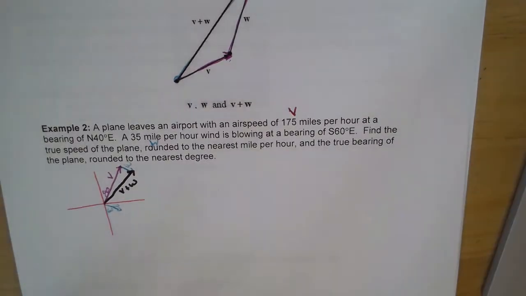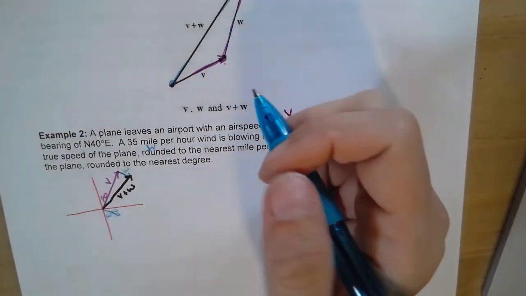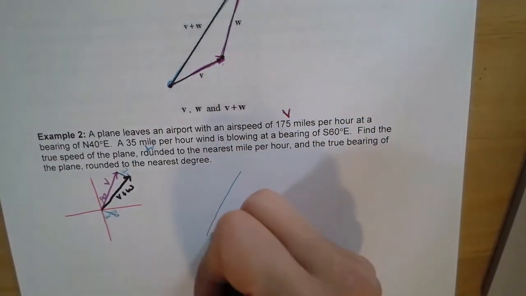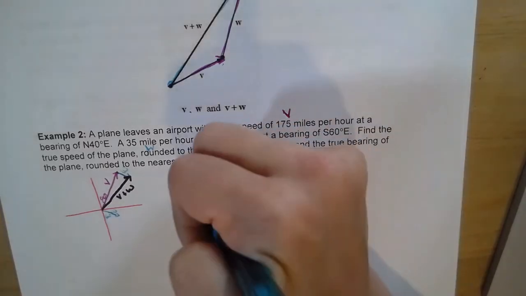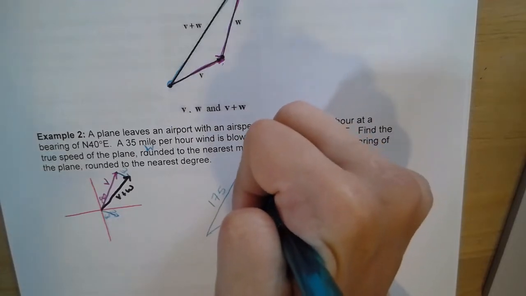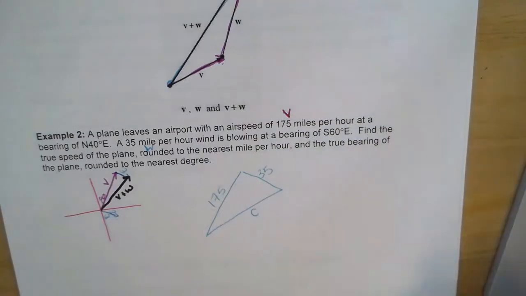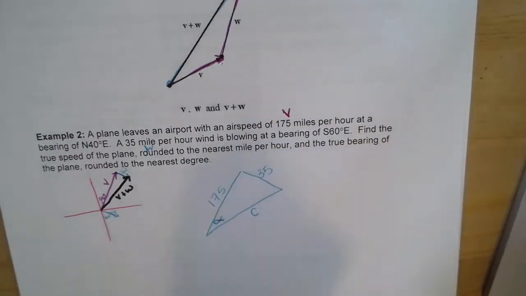What I am going to do now is draw this bigger so we can see what we're looking at, and label everything I know. So this is 175. This is 35. This is what we want. And eventually this is also what we want for alpha.